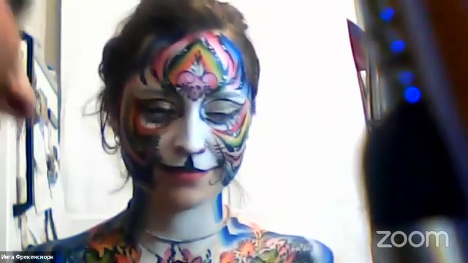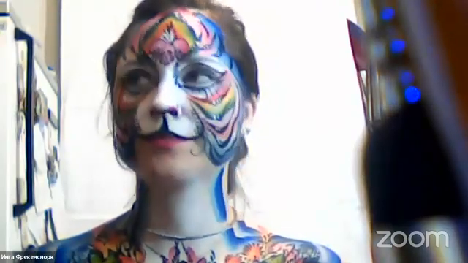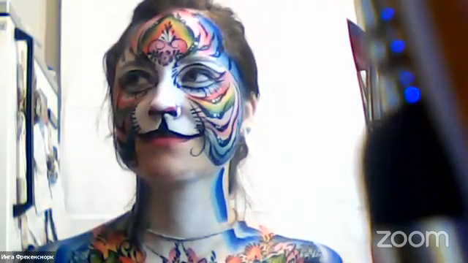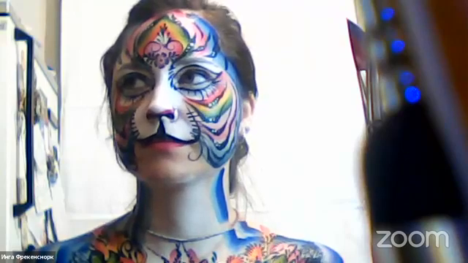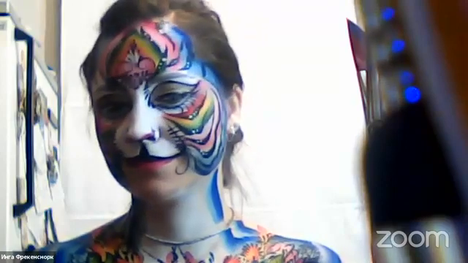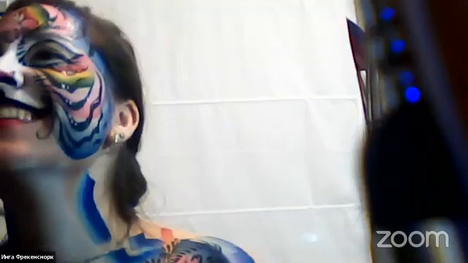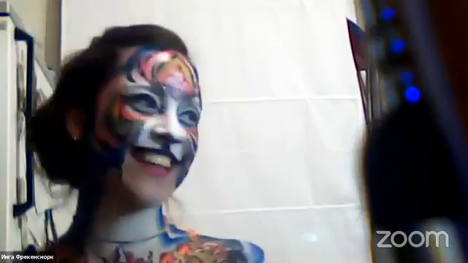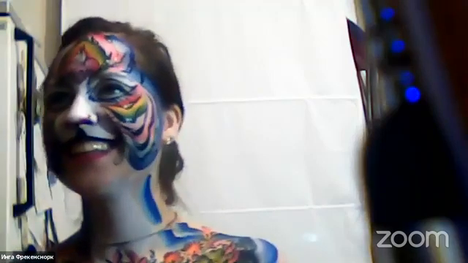So open your eyes, Natalie. And now it's the most important part of today's class. It's a part of my face painting credo. It's the wow effect. So Natalie, here is your mirror, and now you will see the reaction of Natalie. So that's what I call the wow effect. The model did not expect it, and the model is really excited.